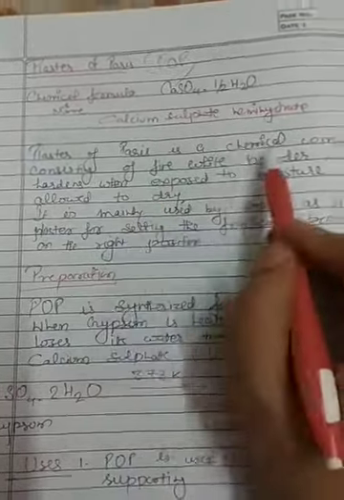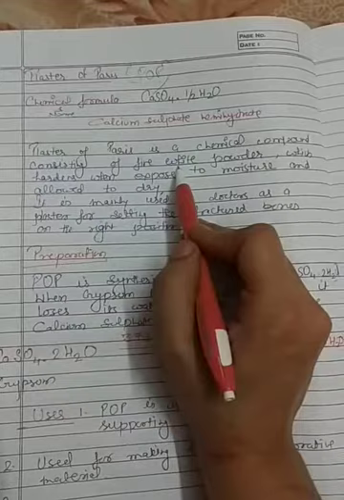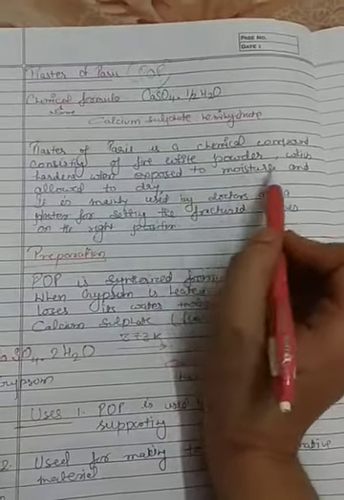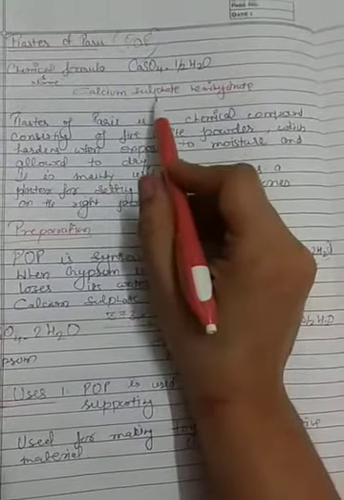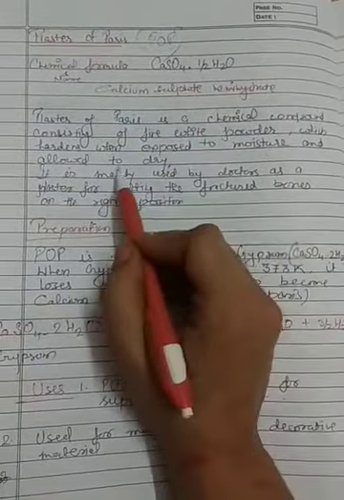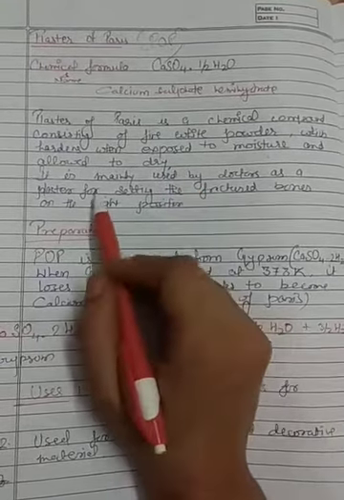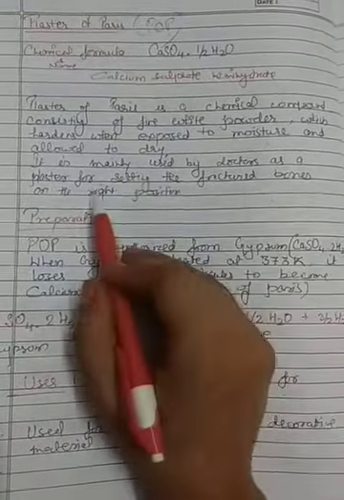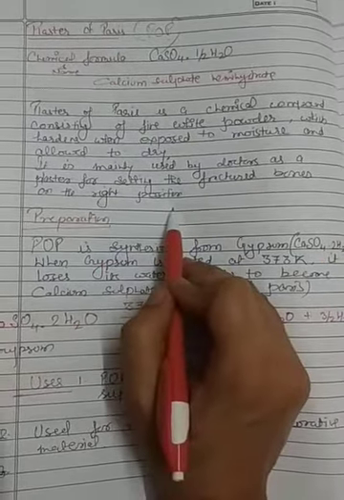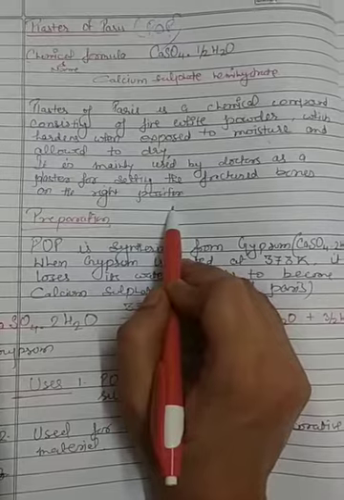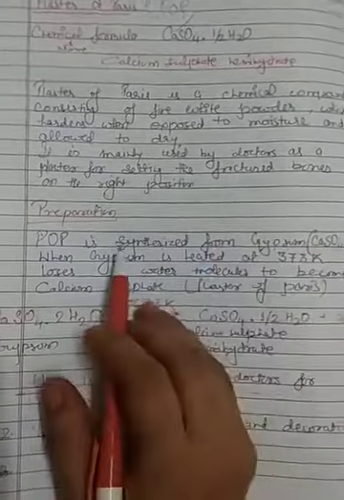Plaster of Paris is a chemical compound consisting of fine white powder which hardens when exposed to moisture and allowed to dry. It is mainly used by doctors as a plaster for setting the fractured bone in the right position.